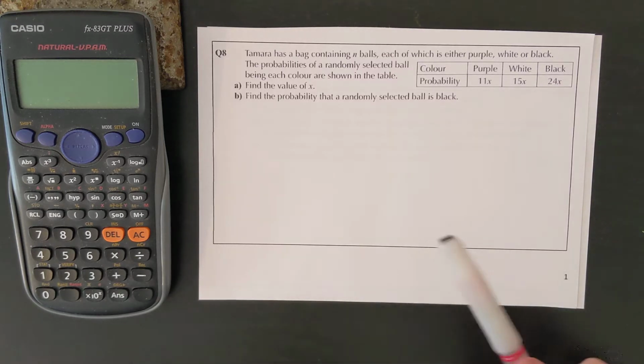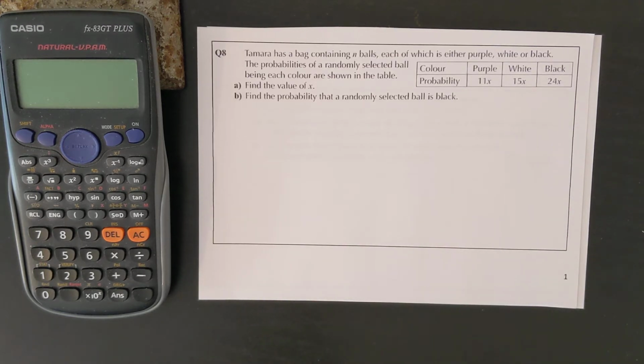So question 1 we look at: Tamara has a bag containing n balls, each of which is either purple, white or black. The probabilities of a randomly selected ball being each colour are shown in the table, and you can see that they're given in terms of some unknown variable x. Find the value of x, and then the probability that a randomly selected ball is black.